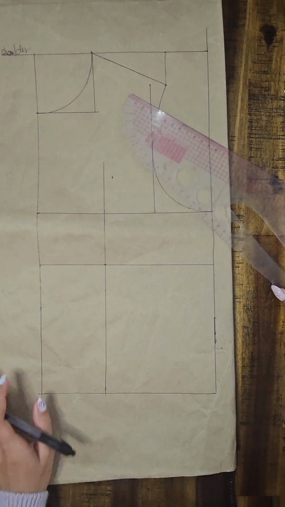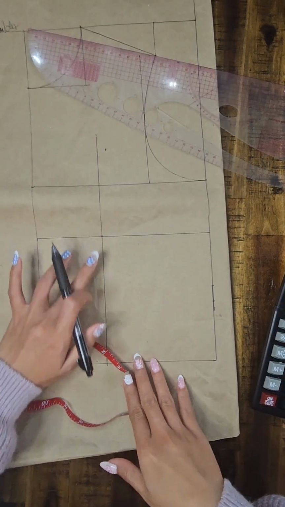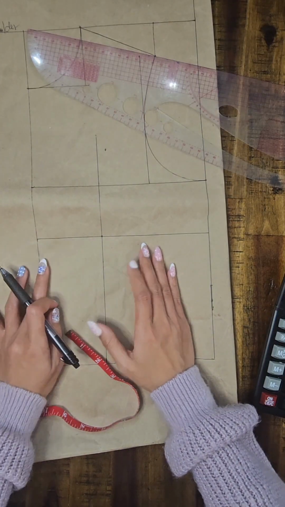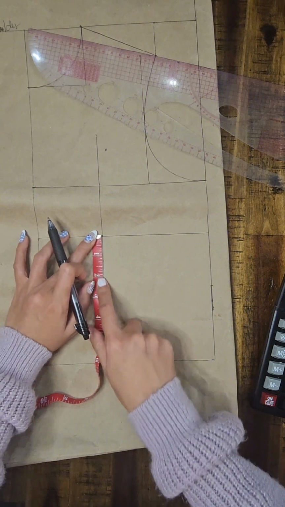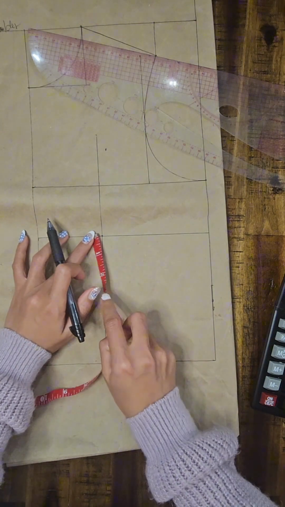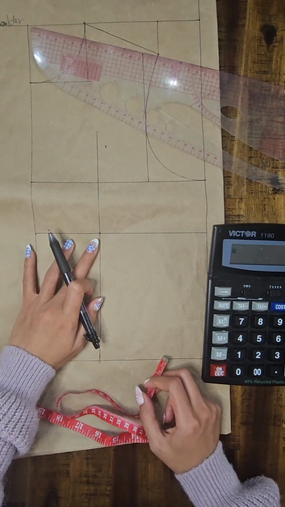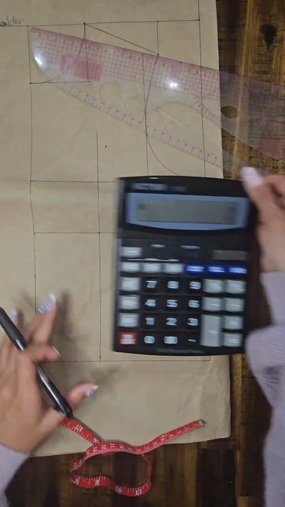And so what I did is apex to underbust, include the curve when you measure it. Okay, measure your apex point to your underbust. So if you don't know the measurement here, I recommend doing this.